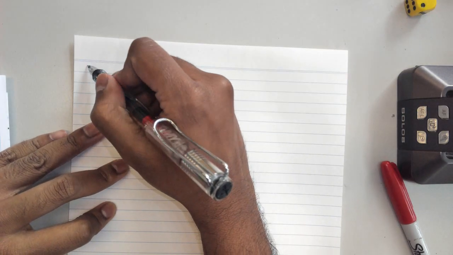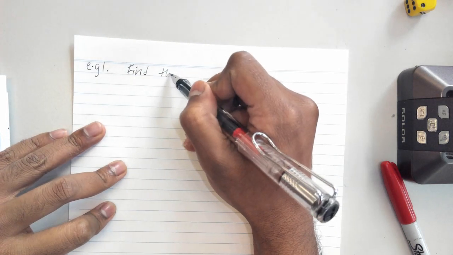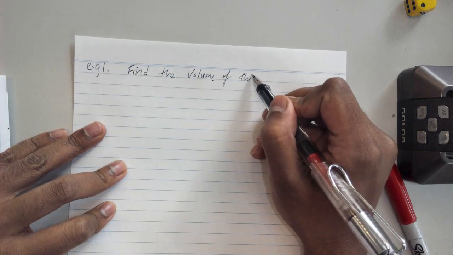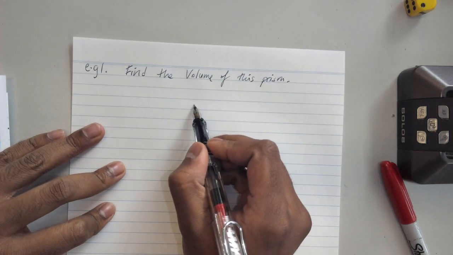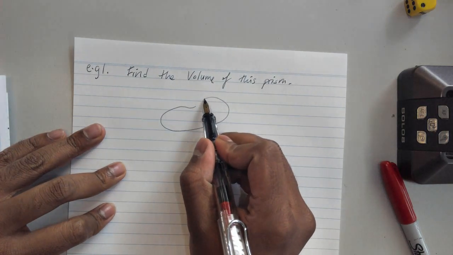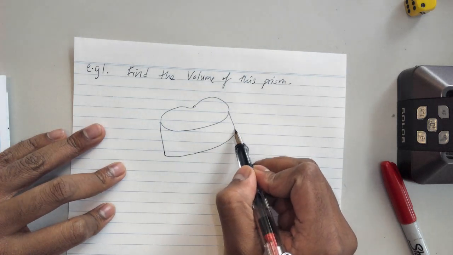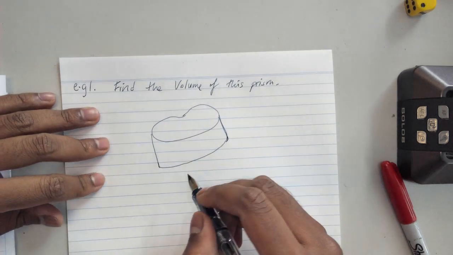Okay, example 1. Find the volume of this prism. A little bit of sponge.